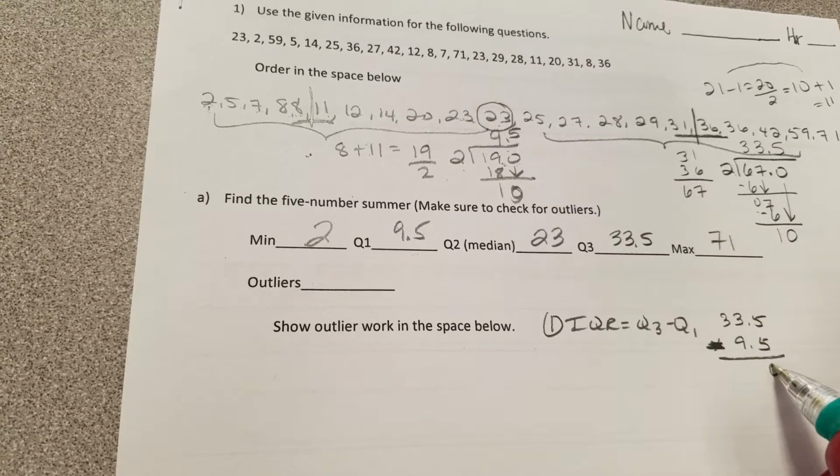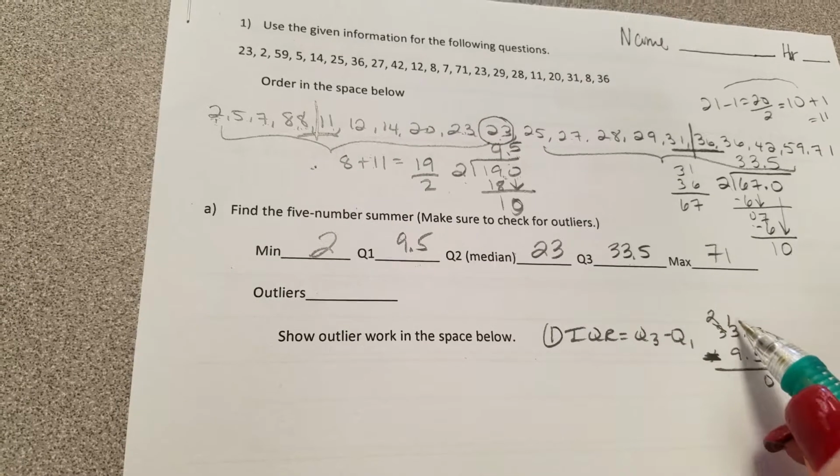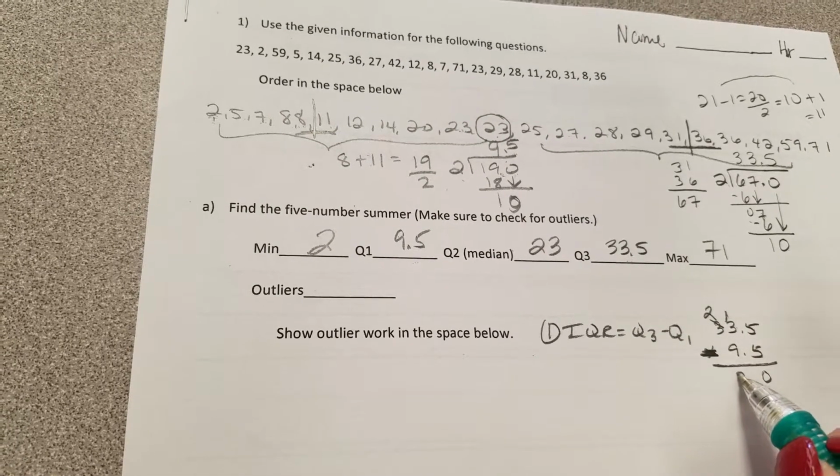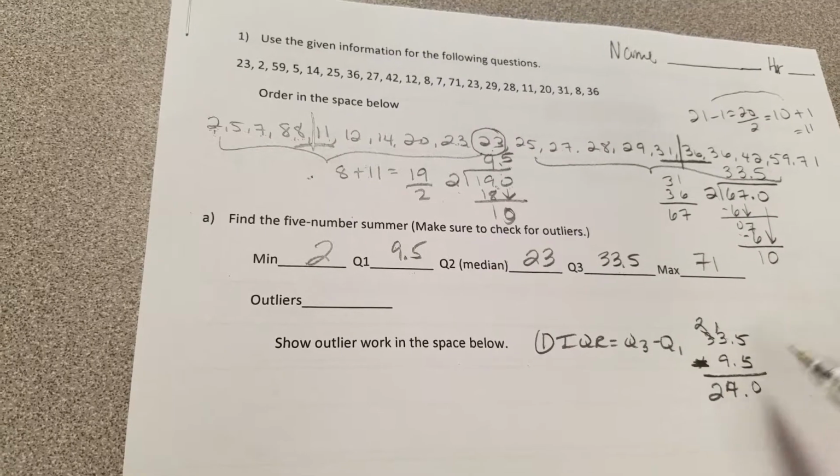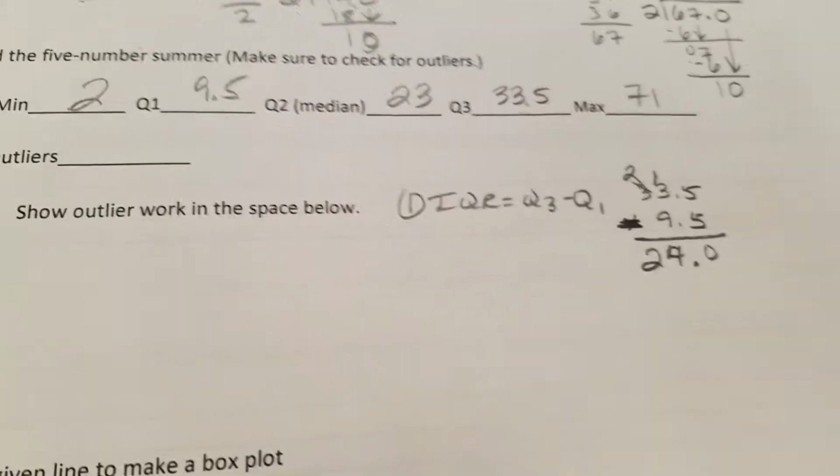5 minus 5 is 0. We have to borrow. 13 minus 9 is 4. And 2 minus nothing is 2. So our IQR is 24.